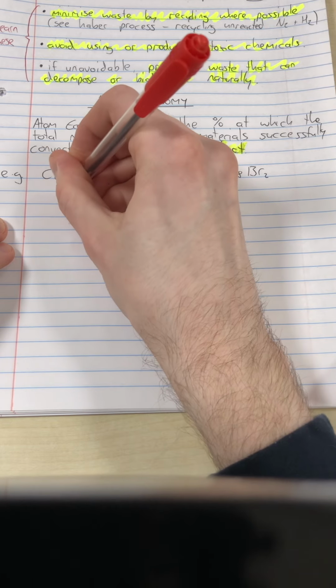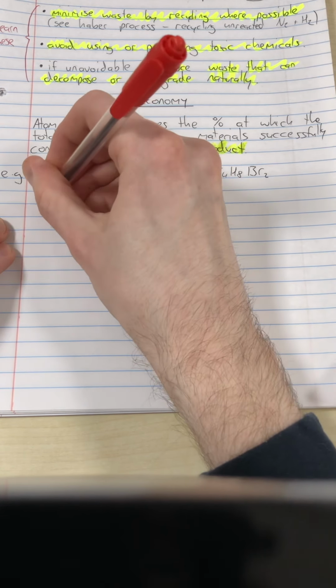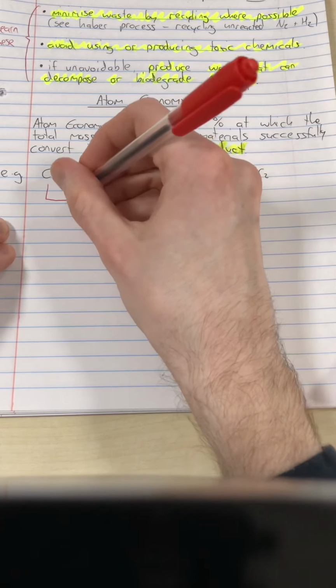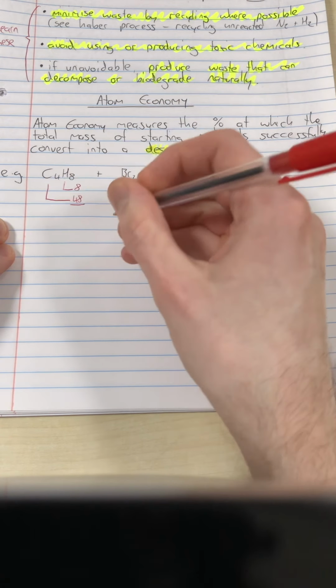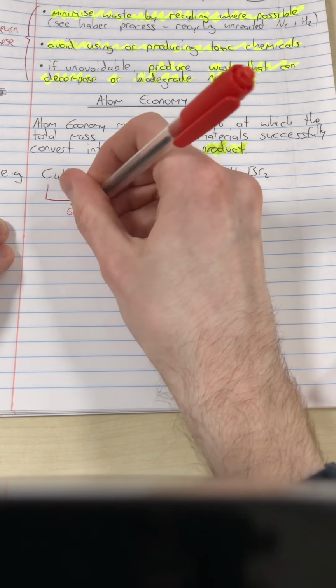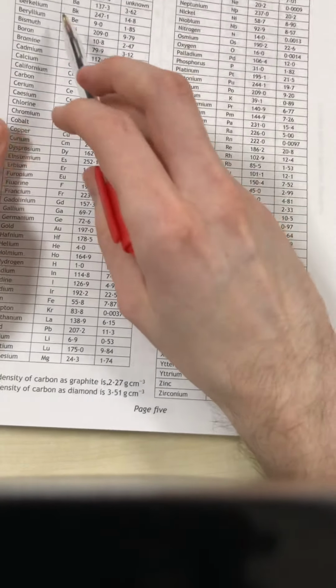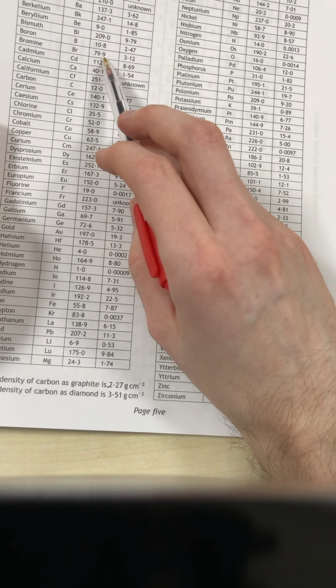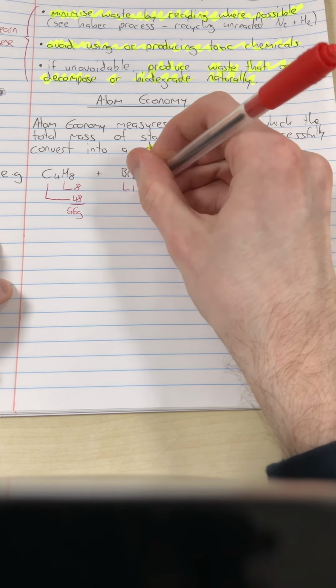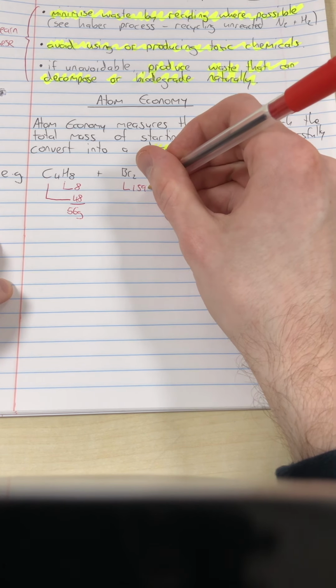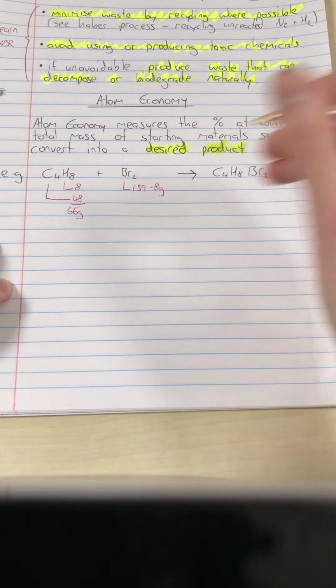Now, I'm going to do this in a different pen. We all know how to work out a GFM. Hydrogen is 1, we've got 8 of them, so that's 8. Carbon is 12, we've got 4 of them, so that is 48. So if we add that together, we've got 56 grams coming from the but-1-ene. Yeah, bromine, again we can use the data booklet for that. Bromine is 79.9. Okay, but we've got 2 of them, so we times that by 2, so that's 159.8 grams.